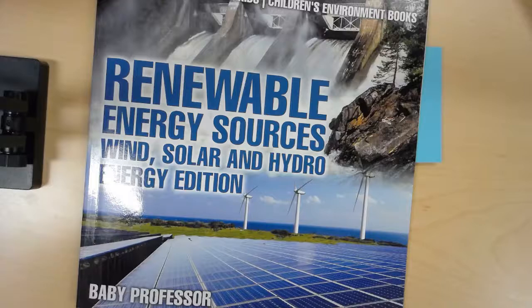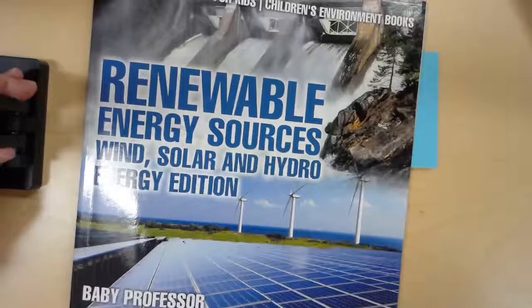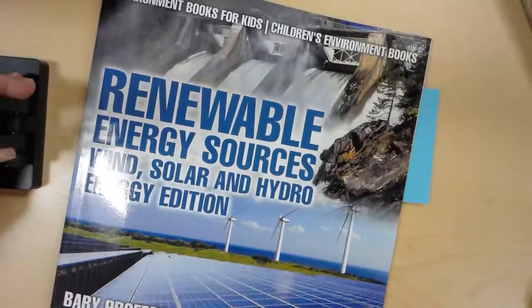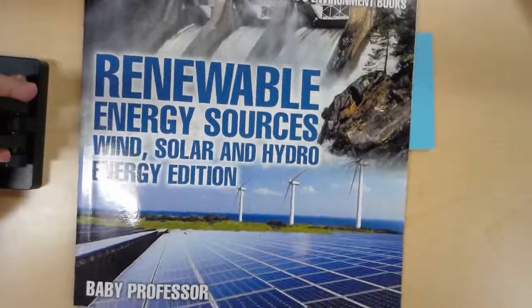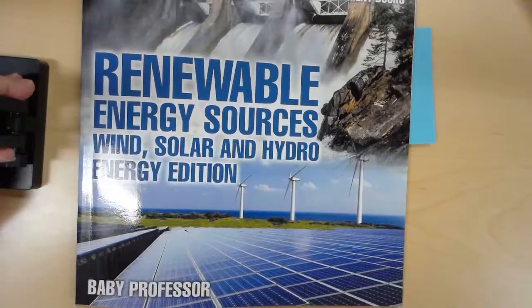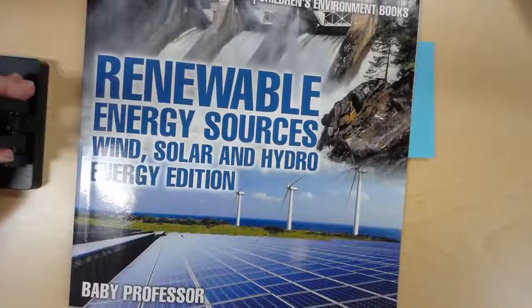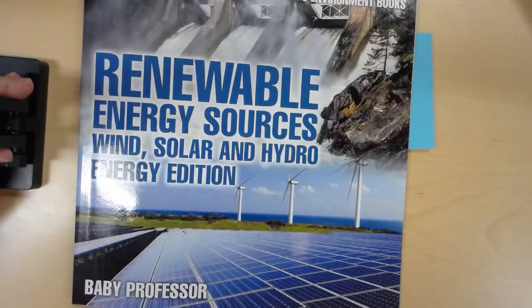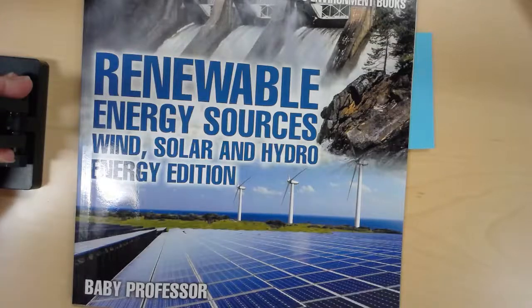It's a really cool book, and it has information about all different kinds of renewable energy. And since you're all doing different ones, you might be able to borrow this book once we get back to school. But it also, at the beginning of the book, explains renewable energy and gives some good background information. So I'm going to go ahead and read it.